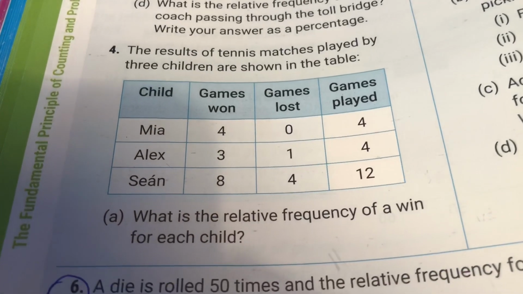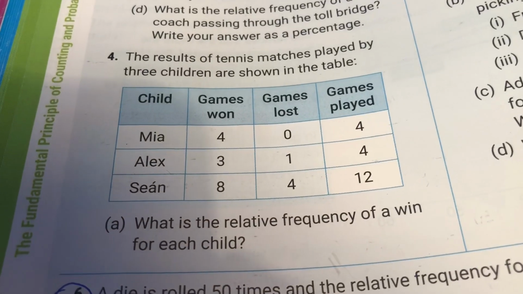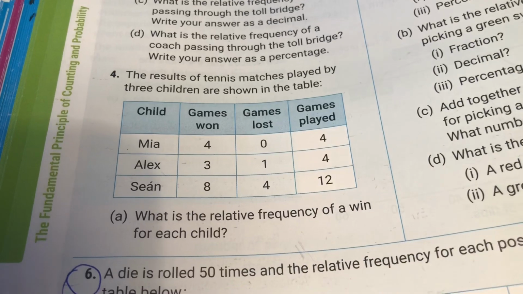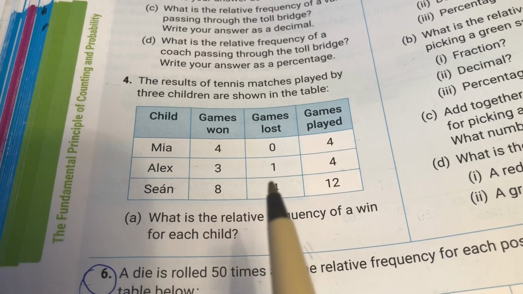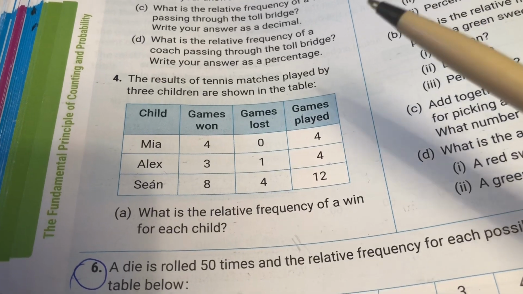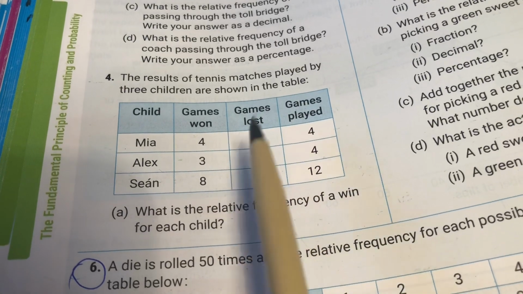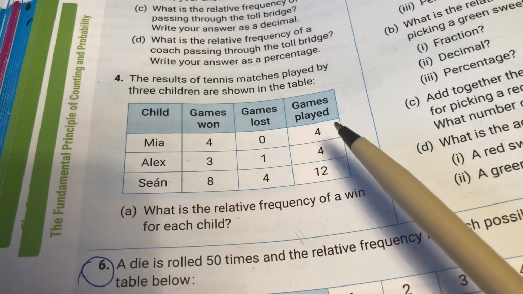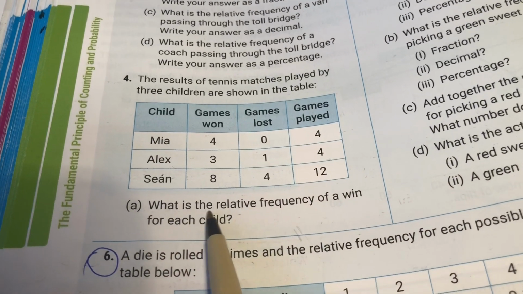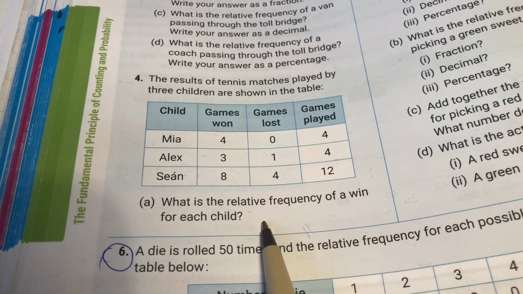So before I get you to perform some of your own relative frequencies and do some exercise work, I'm going to do one question from exercise 8.4 myself. It says the results of tennis matches played by 3 children are shown in the table. So we've got 3 different children, how many games they won, how many games they lost, and how many games there were in total. Part A asks us, what is the relative frequency of a win for each child?